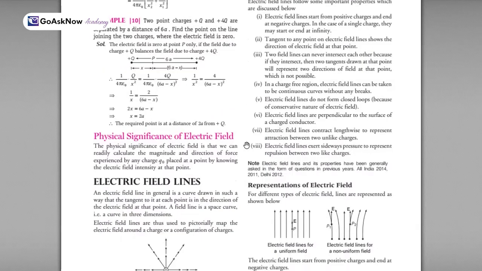Physical significance of electric field. So what is the meaning of physical significance of electric field? We will see here what the properties of electric field lines are, what the physical meaning of electric field is, and what the nature of electric field lines is. So let's move further.